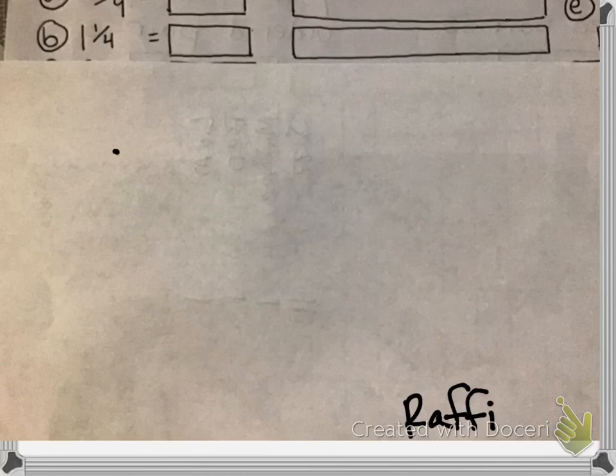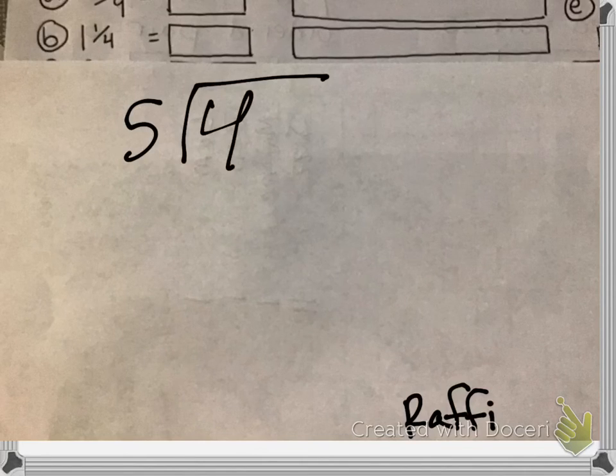So, Rafi, do our division. Wait, how do I erase this? It's so big. Oh, wait, no. Erase it. Like that? Yeah, so he's going like this. Perfect. He made it into an improper fraction, and now he's doing his division.